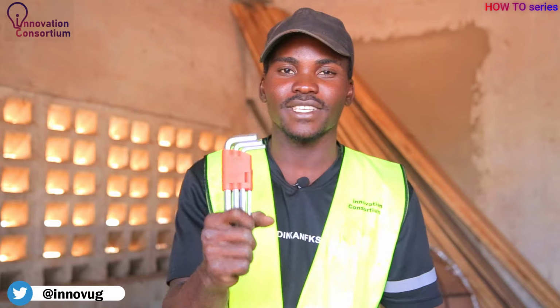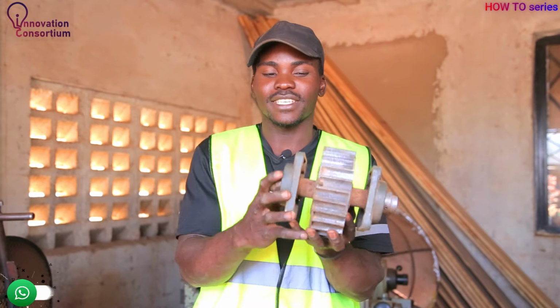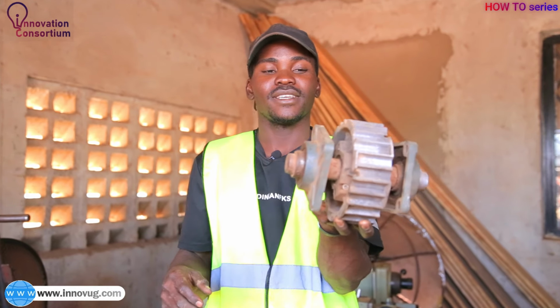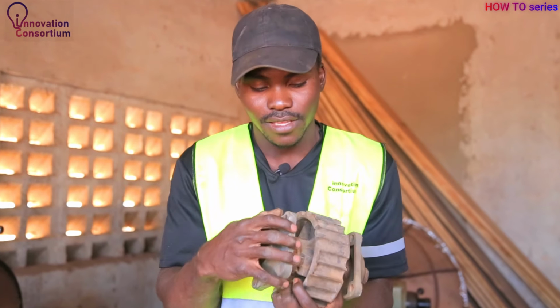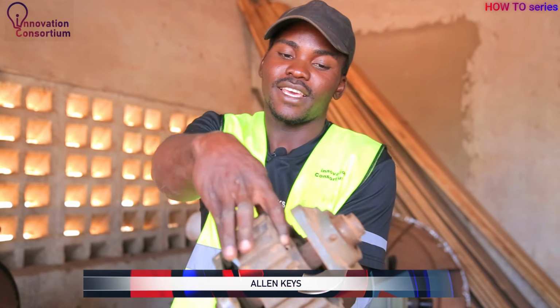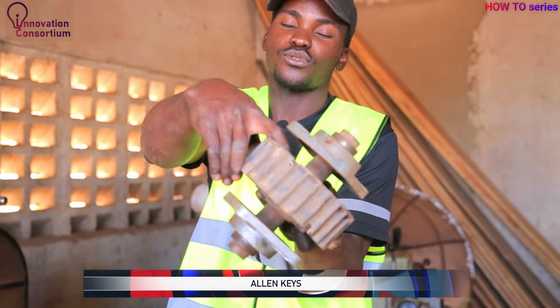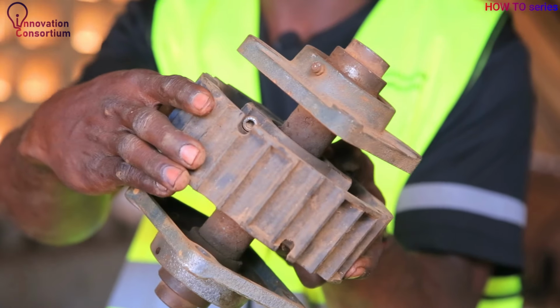So to briefly explain how we use an Allen key to fasten, in our daily fitting works, mechanical works, maintenance works, take for instance, you're having a sprocket. This is a sprocket. A sprocket is normally having fasteners, and if you look closely inside here, there are those Allen cap screws which are fastening the two half sprockets.